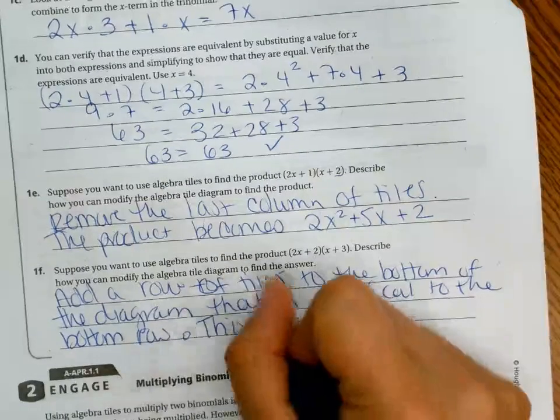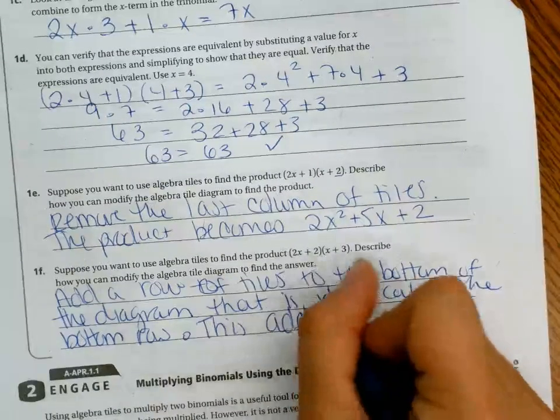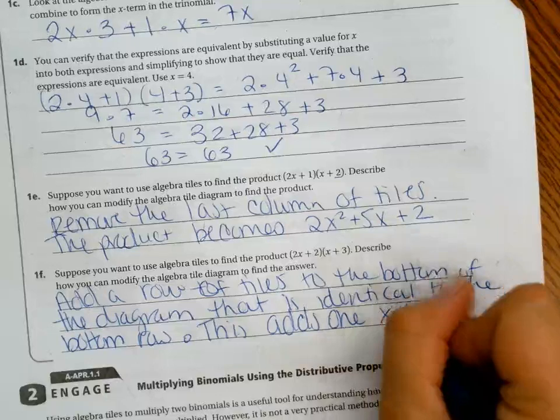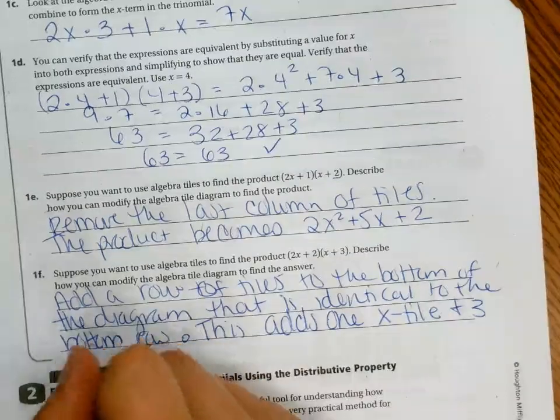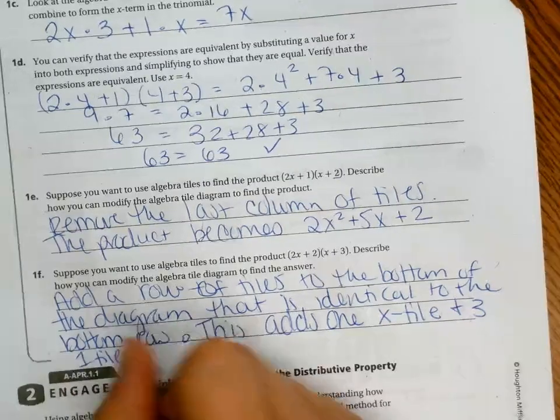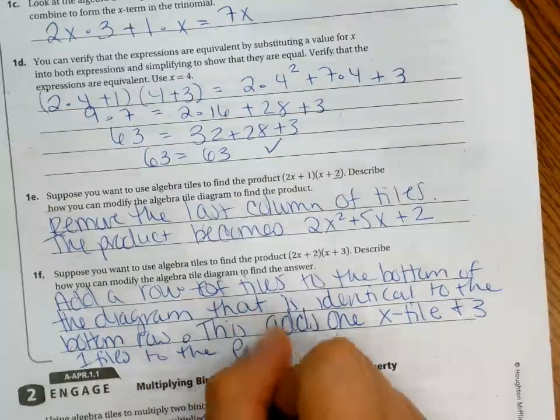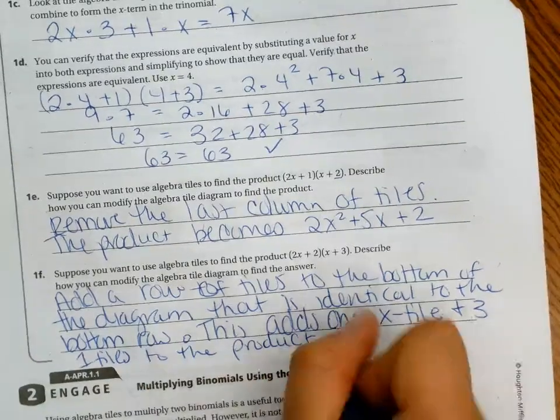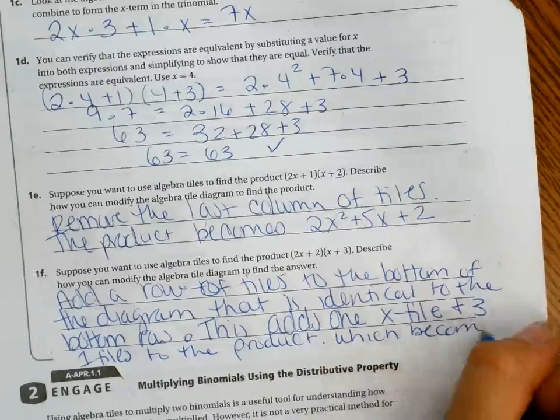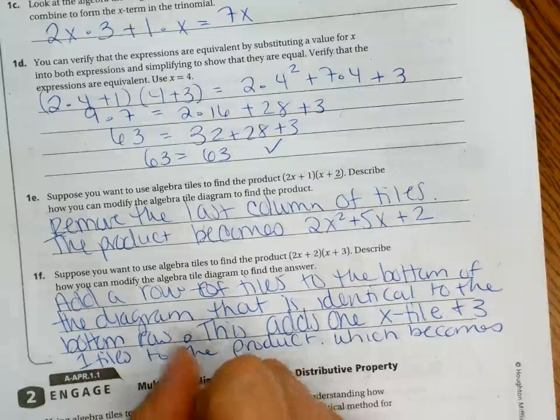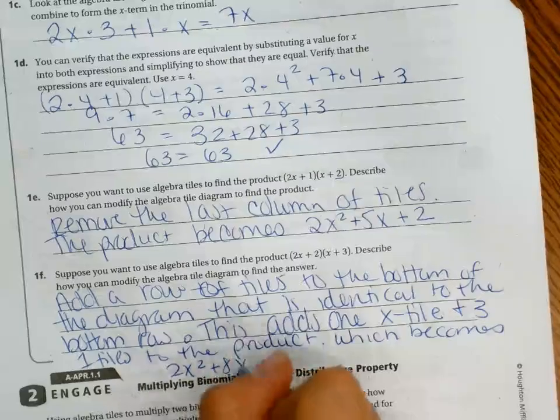This adds 1 x tile and 3 1 tiles to the product, which becomes 2x squared plus 8x plus 6.